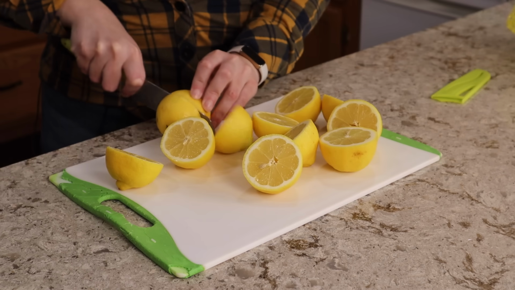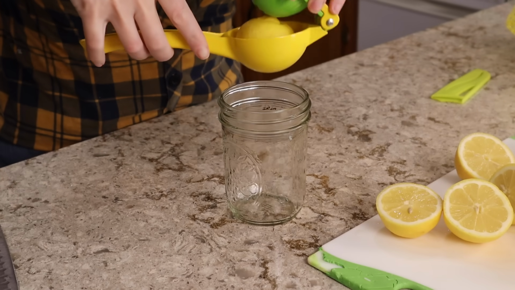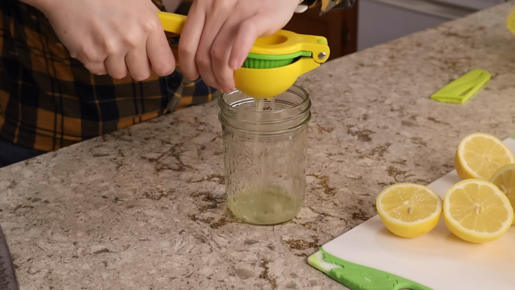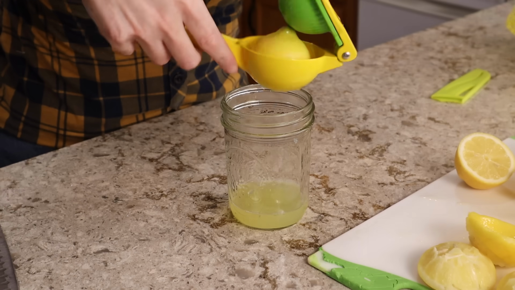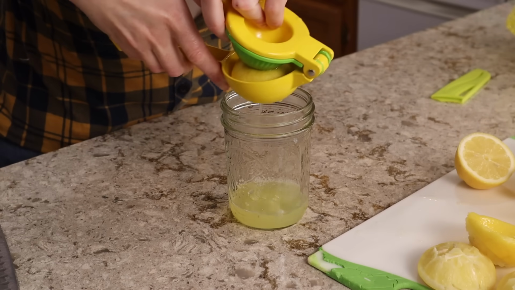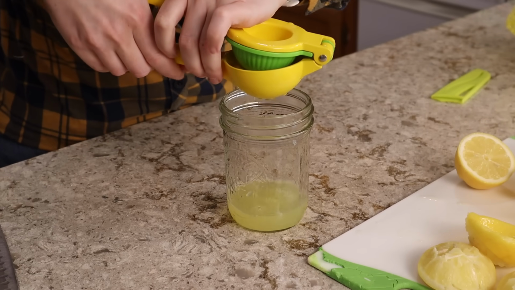Let's see how much juice we get. This is always a bit of a hand workout. If you have a citrus juicer, it might be a little bit easier, but I only have a hand pressed juicer. So yeah, let me juice these 6 lemons and just see how much we get out of it.